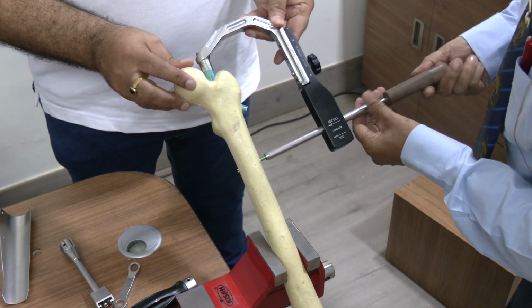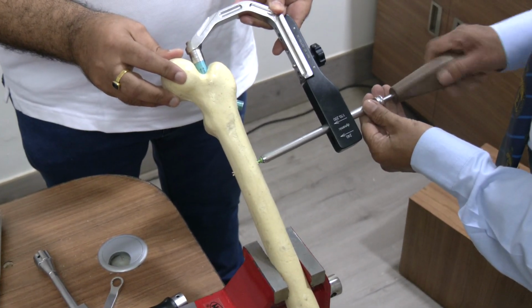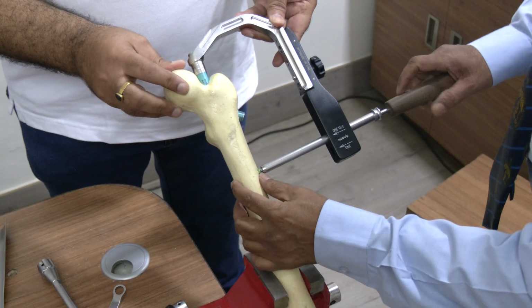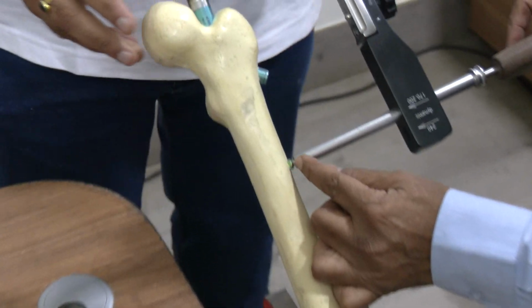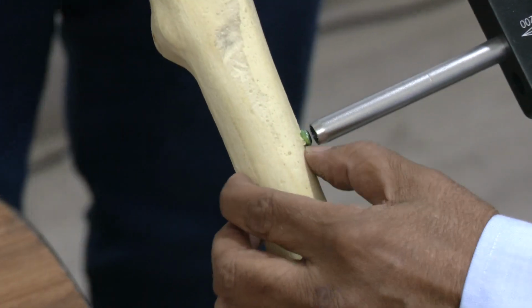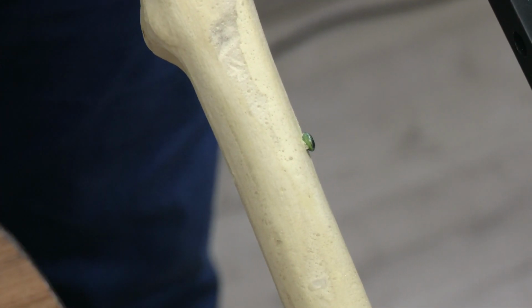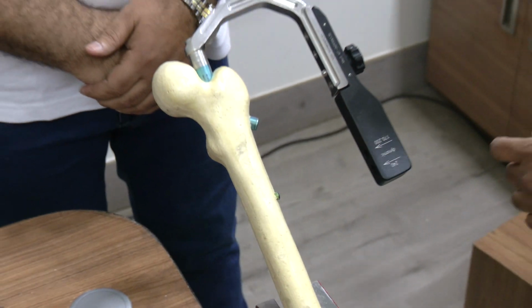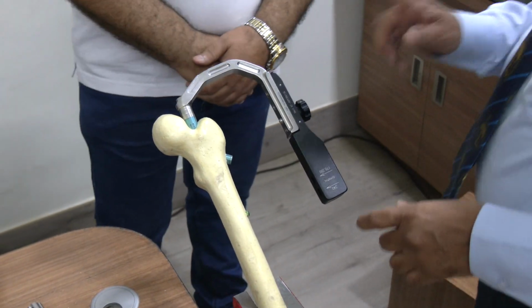So this bolt will be in the lower part of the nail. So always use a bolt which is 2 millimeter outside here, 2 millimeter outside on the opposite side. Here it is a little short. Since I have only one bolt, I am doing that with that only. So this is about the surgery.